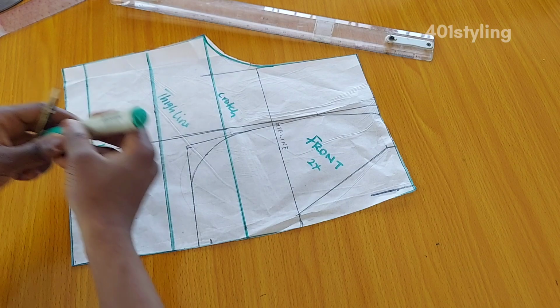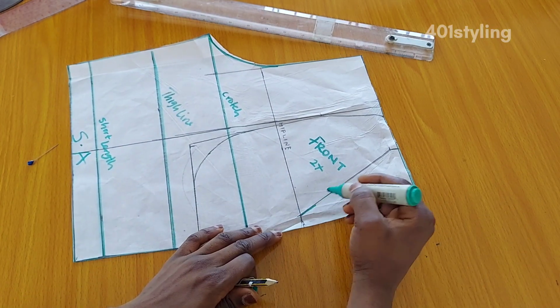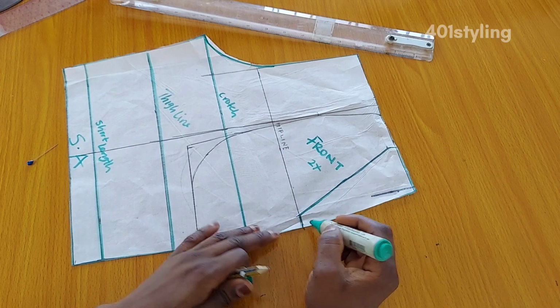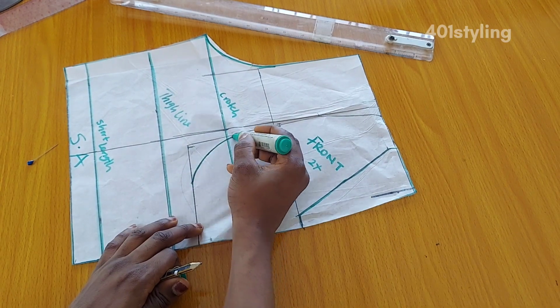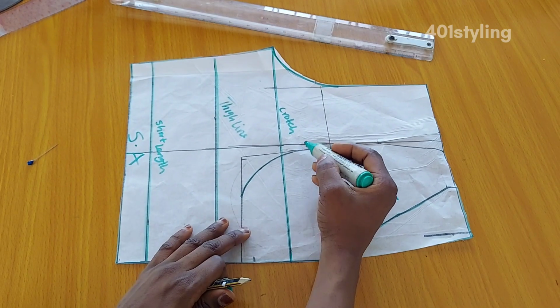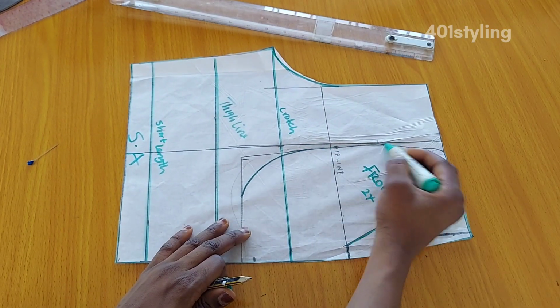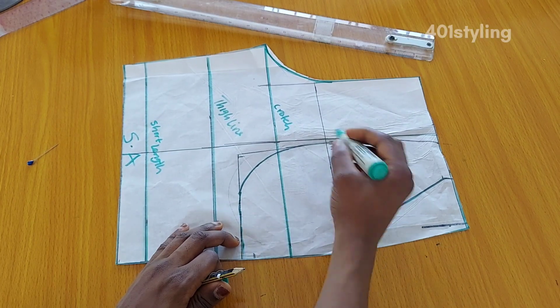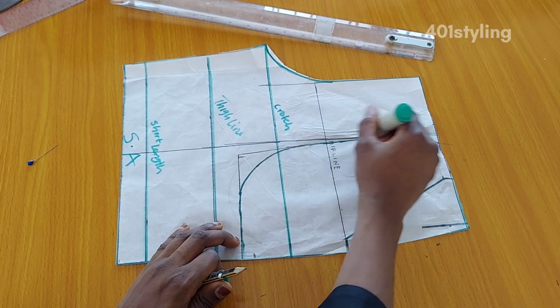To do this, you are going to be tracing it out with your tracing wheel on your fabric, or better still on another piece of paper. Then you're going to use it to cut out on your fabric. All these are what we are going to be doing in our next tutorial, when we are transferring our pattern to the fabric, cutting and sewing our shorts.